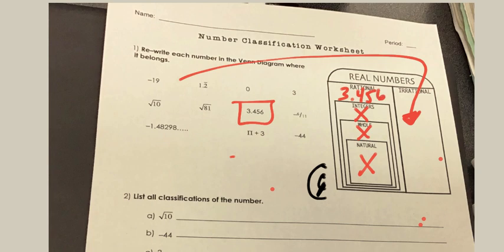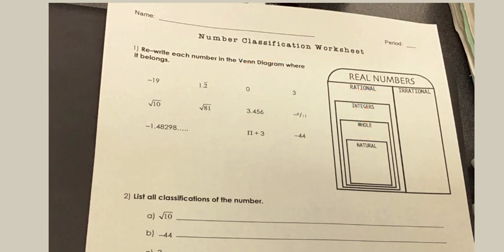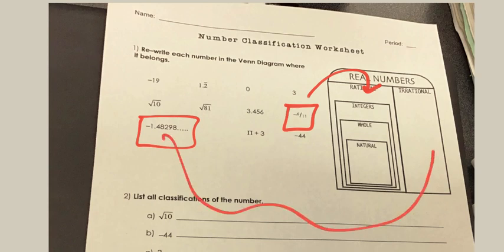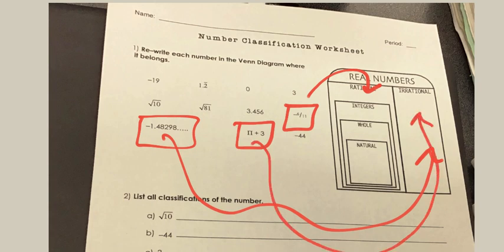Okay? And then another example that we can look at would be negative 6/11. Yes, it is negative, but it is not a whole number. So it's got to go straight over here to rational. This is another example right here, where those dots mean it goes on forever and ever to infinity. So it's going to be irrational. Pi, anything with pi means it goes on forever, so it's also irrational.